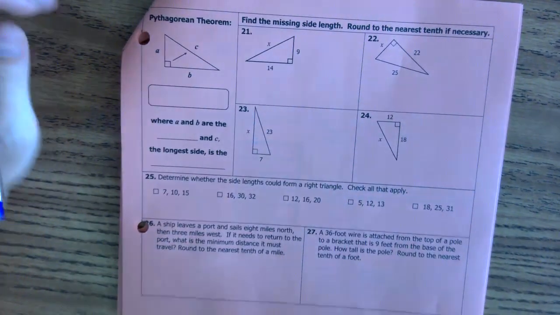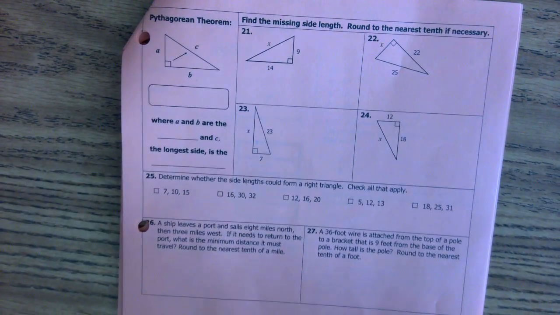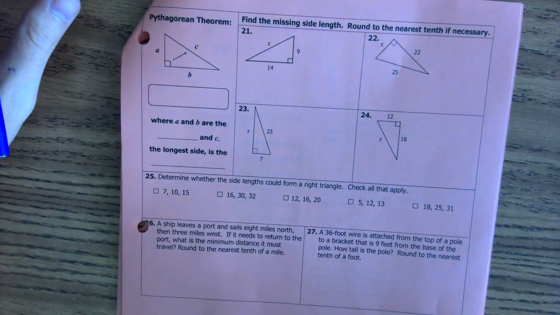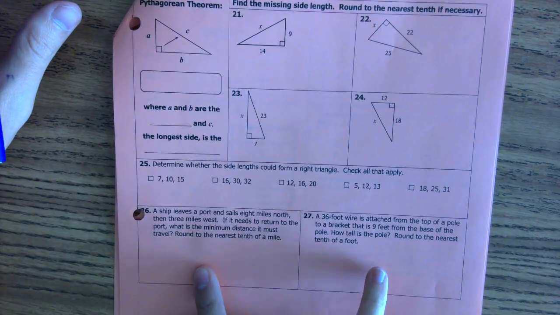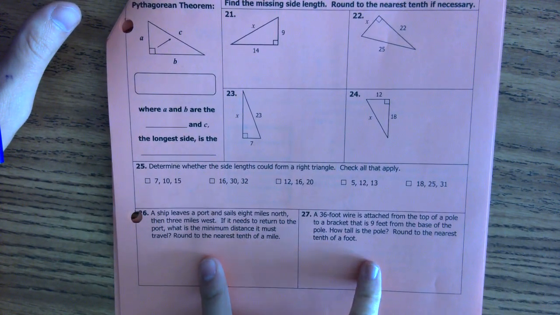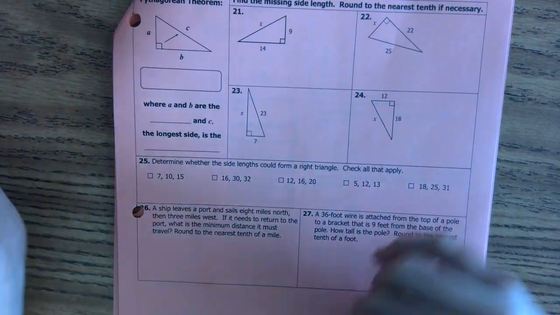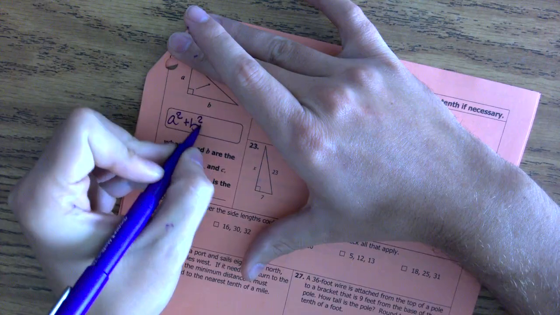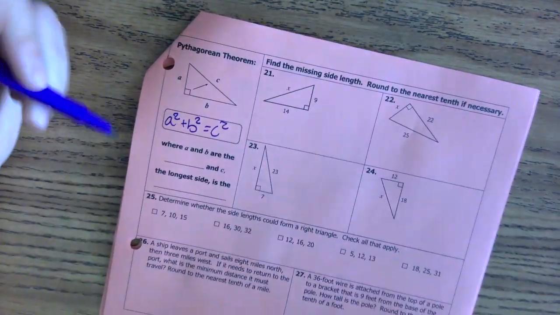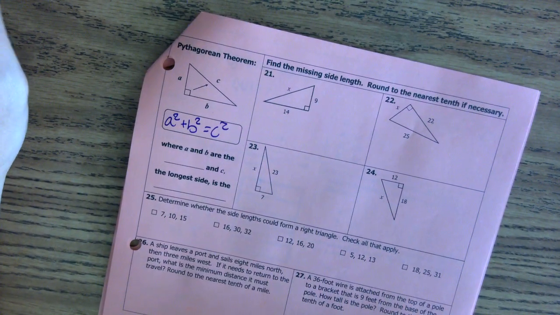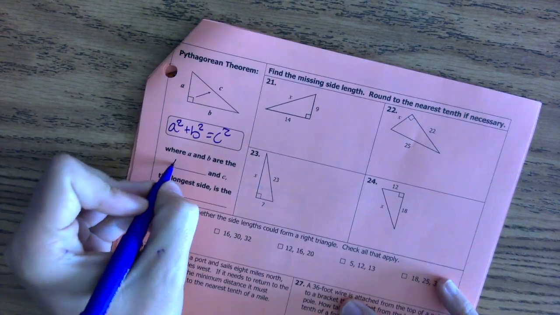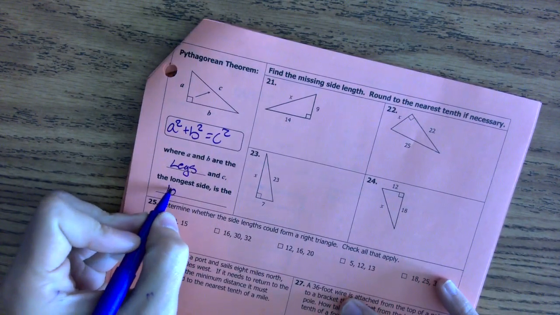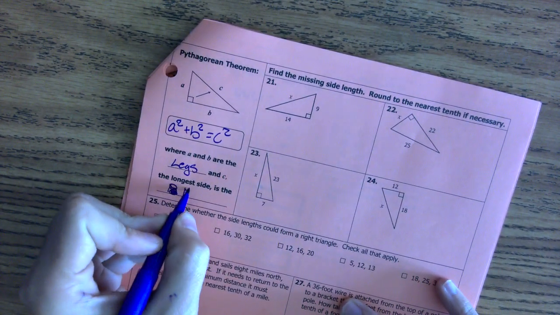All right, last side, Pythagorean theorem. I am just going to give you the formulas and then I'll set you on your way after. Now, I believe on our test, we do have a problem like one of these where it's a word problem that you have to set up. So, a squared plus b squared equals c squared, where A and B are the legs, and C is the longest side. C is the hypotenuse.